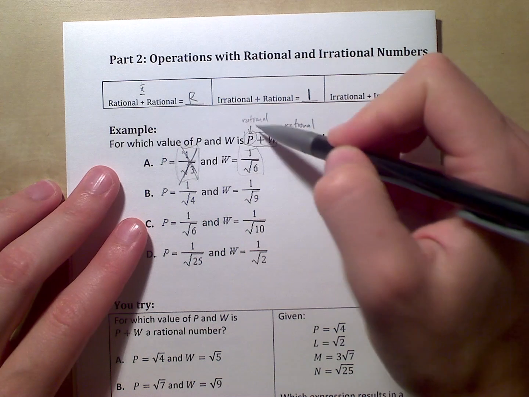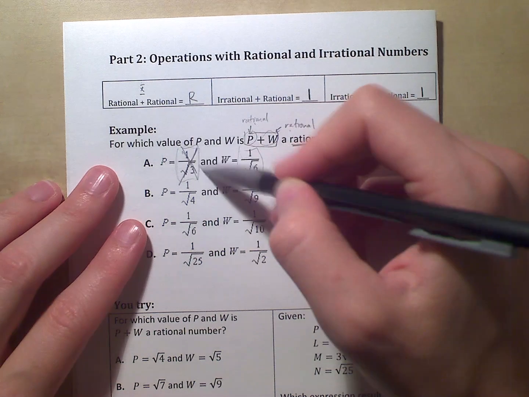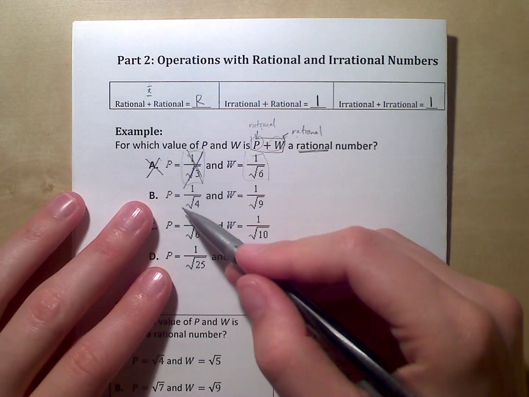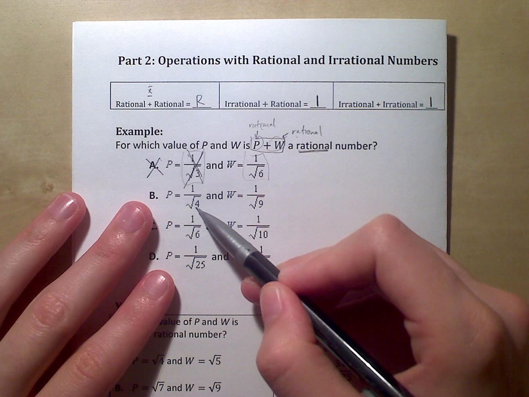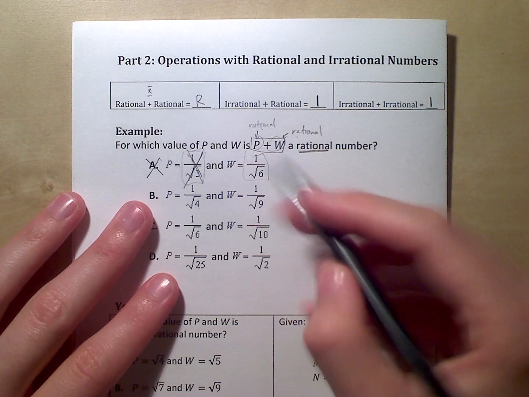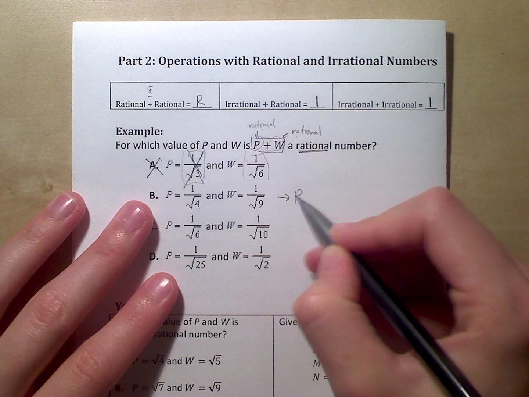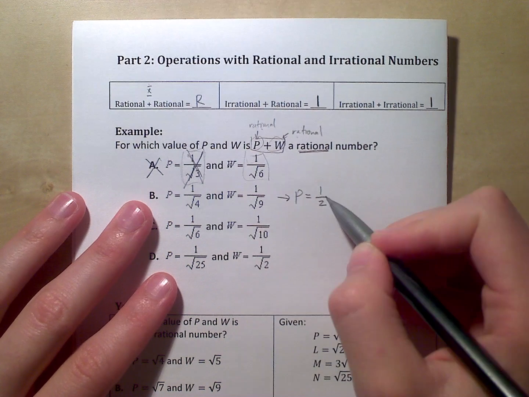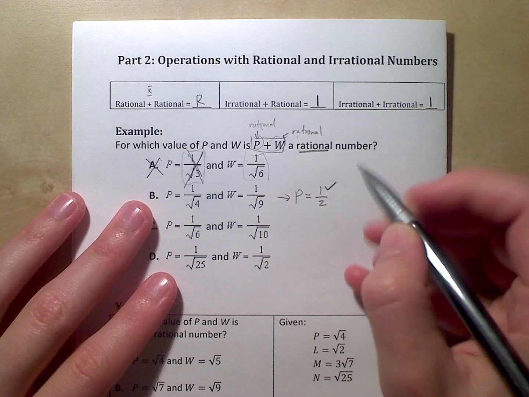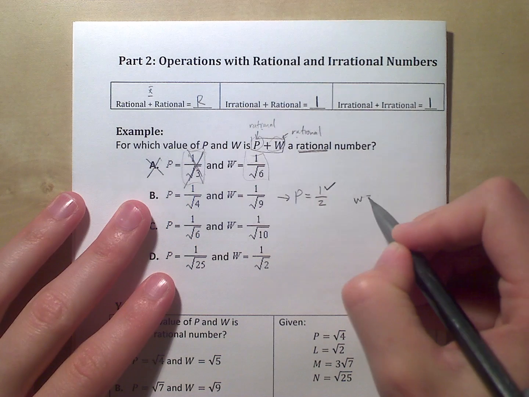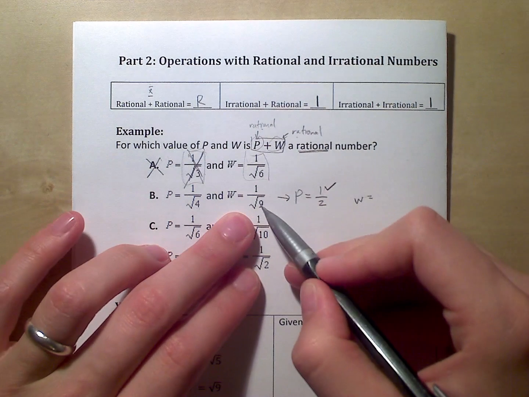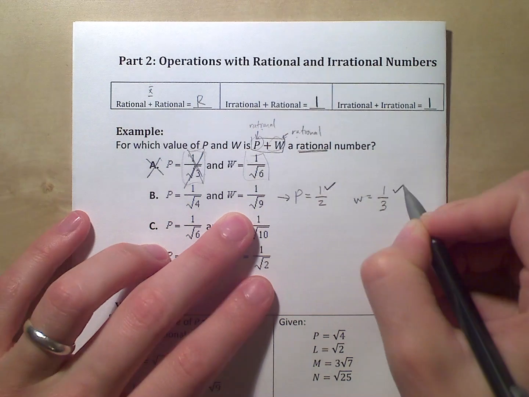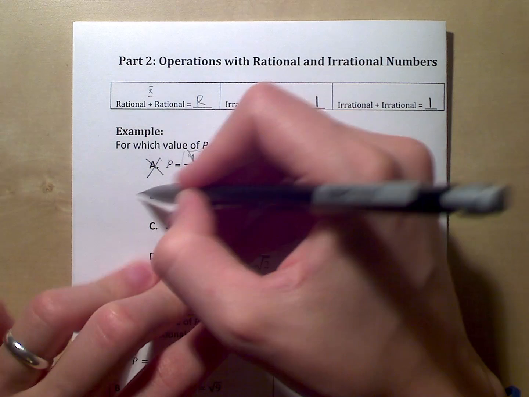Because I need two rational numbers, if I look at one and it's not rational, I can immediately cross off that answer choice. In B, it says 1 over root 4. Well, root 4 is an integer. Here p equals 1 over the square root of 4, which is 1 over 2. That's a rational number, so that works. What about w? 1 over the square root of 9. What's the square root of 9? The square root of 9 is 3. So this is also rational. So B looks like it should be my answer.